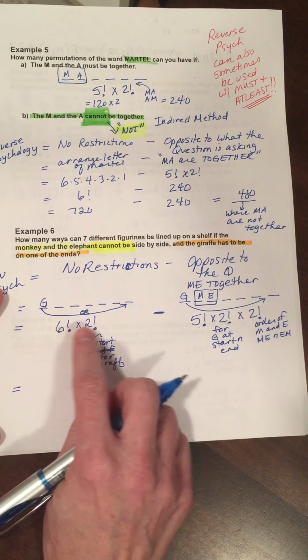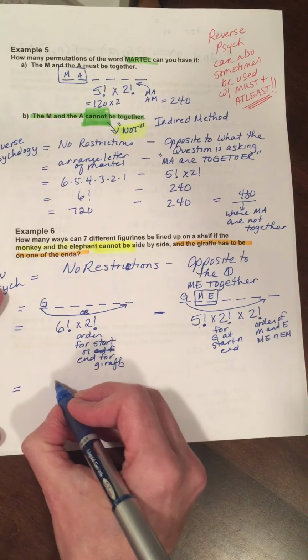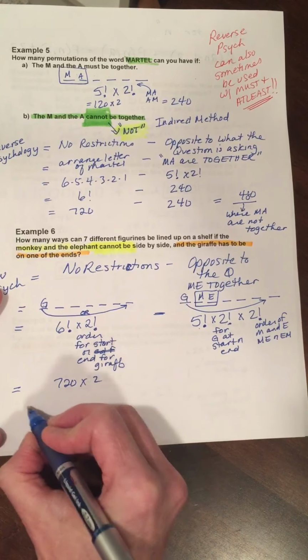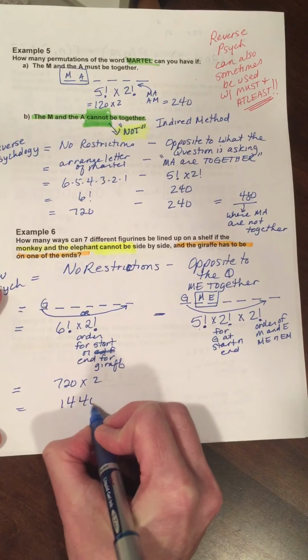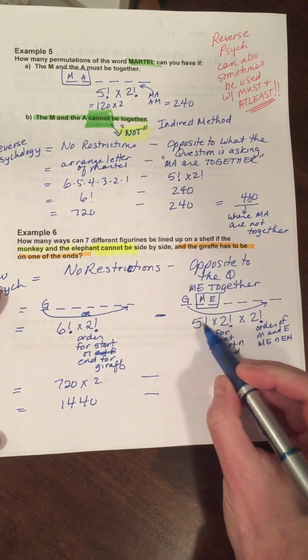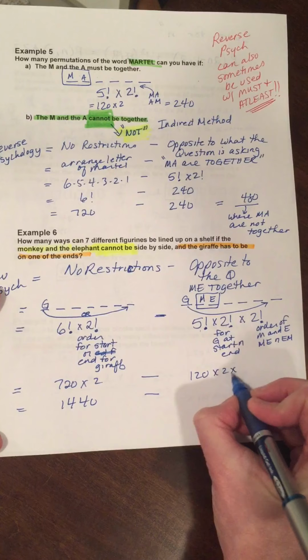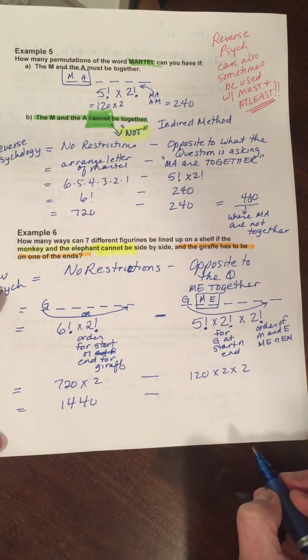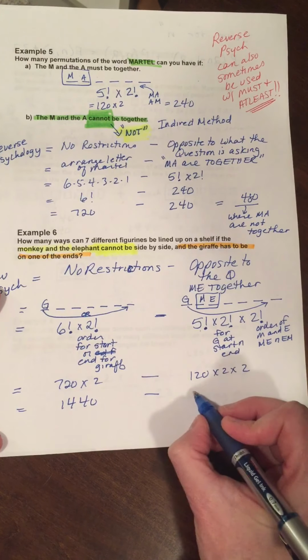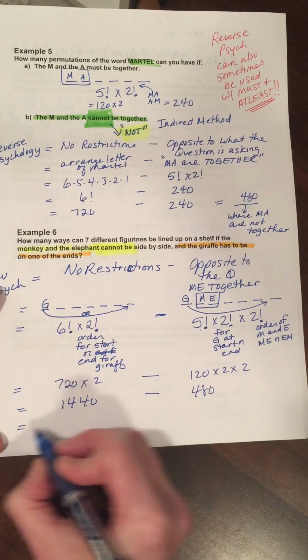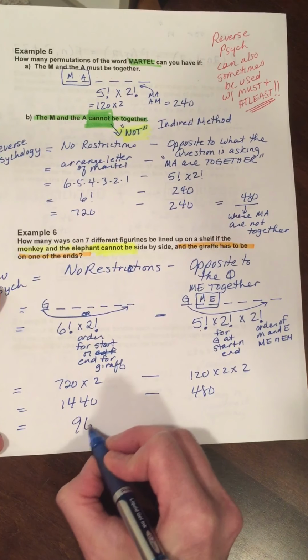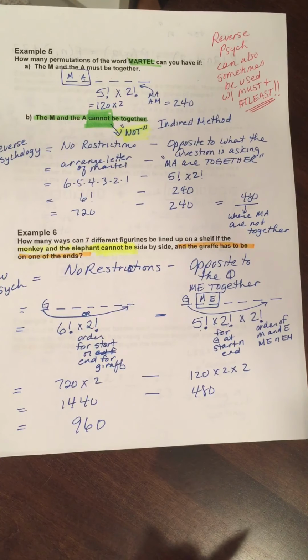6 factorial times 2 is 720 times 2, which is 1440. 5 factorial is 120 times 2 times 2. 240, 480. Leaves me with a fantastic answer of 960. And that's our example 6 and final answer.